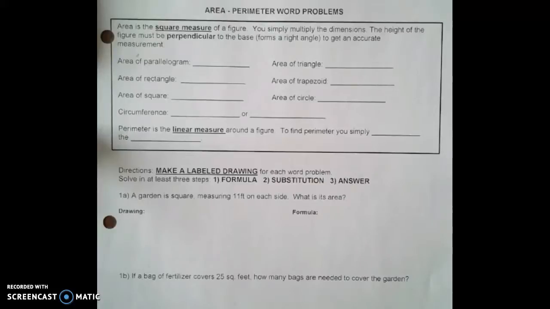In your last class, you had a good review of area and perimeter, and in this lesson, you're going to have a good review of area and perimeter word problems. We're going to take what we learned from the last class and apply that to some word problems that involve finding the area and perimeter of specific shapes.